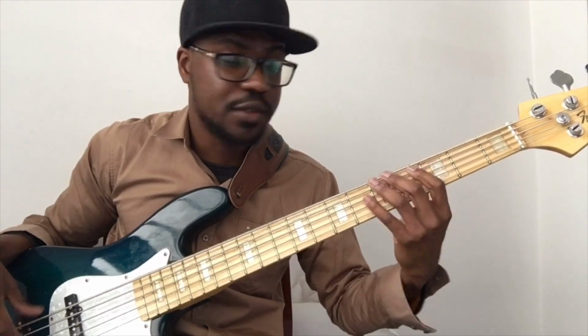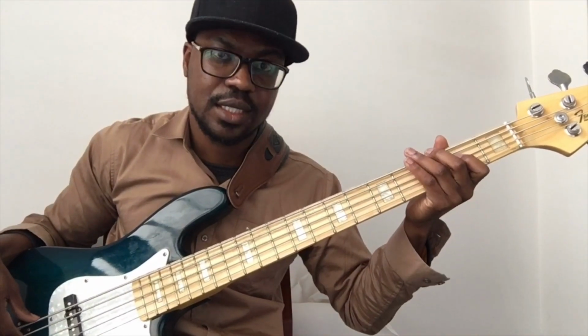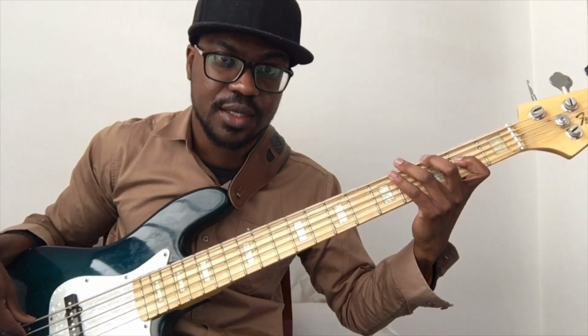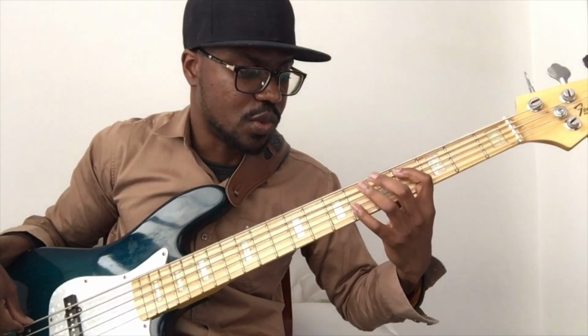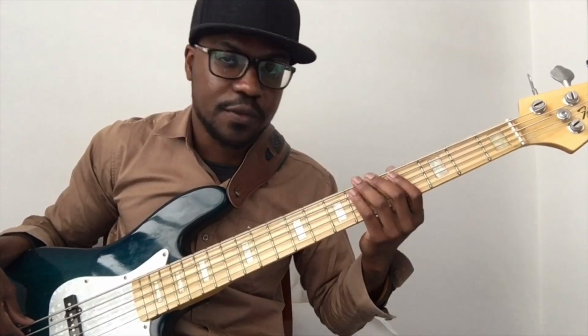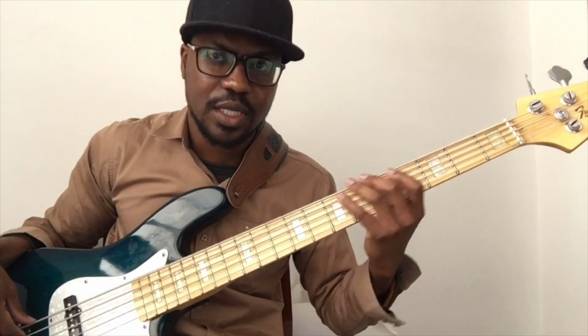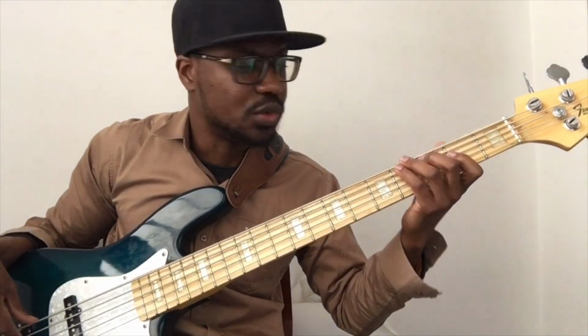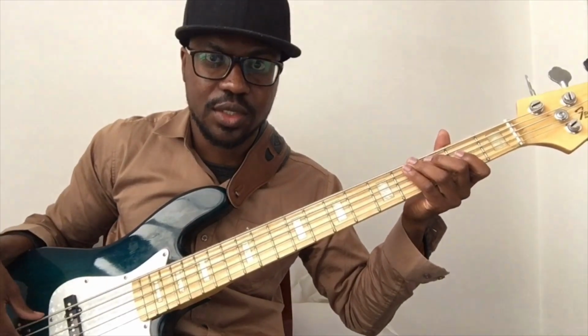If you take a look at the 3, which is the major third, 1, 2, 3, 4. So you have to move 4 semitones to get to the major third, which means an interval of 4 semitones will give you a major third.